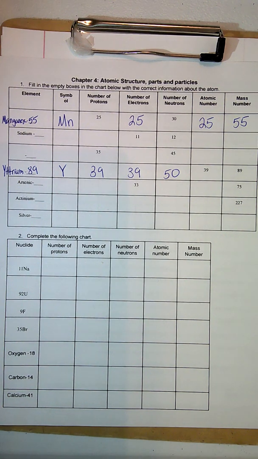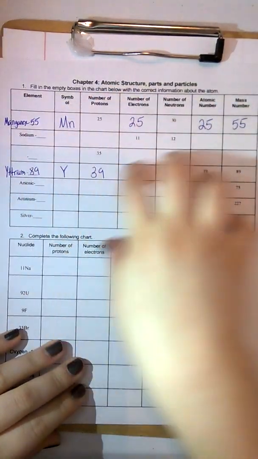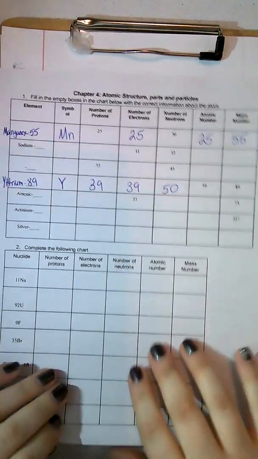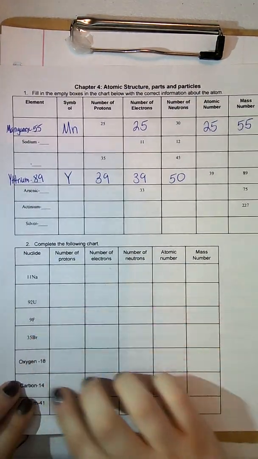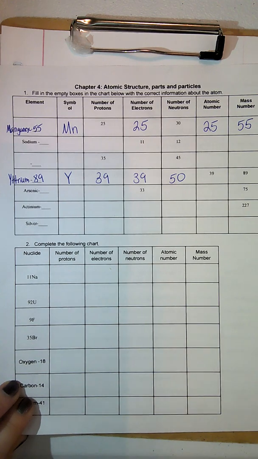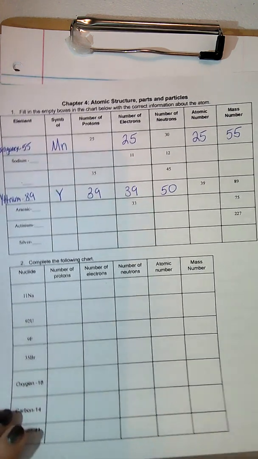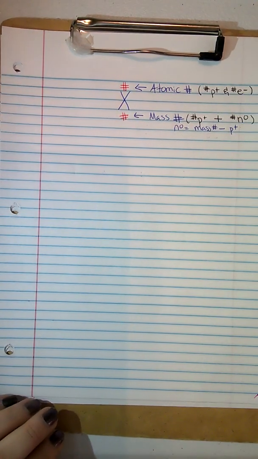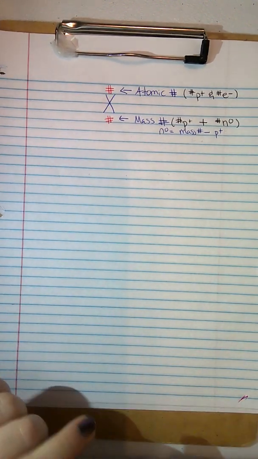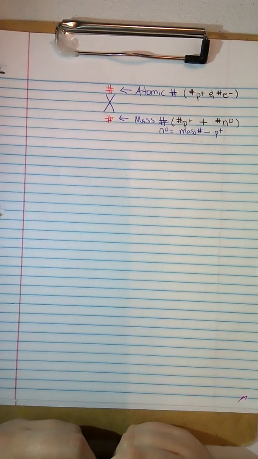Okay, so in the last video, we talked about how to complete the atomic structure in regards to this chart. Now we're going to talk about this chart down here with isotopes and then the isotope worksheet. I'll briefly go over that with you guys as well. So before we get started on that, if we go back to our notes, you did take notes on isotopes.